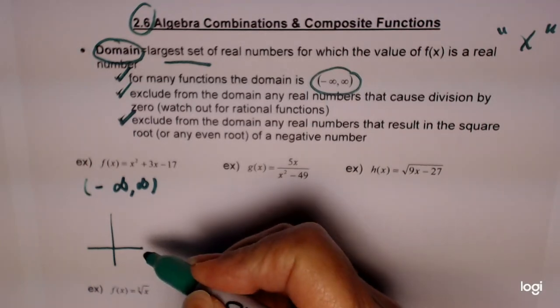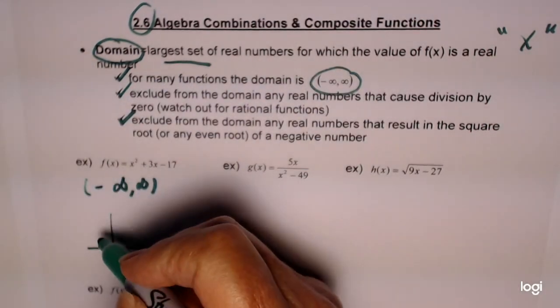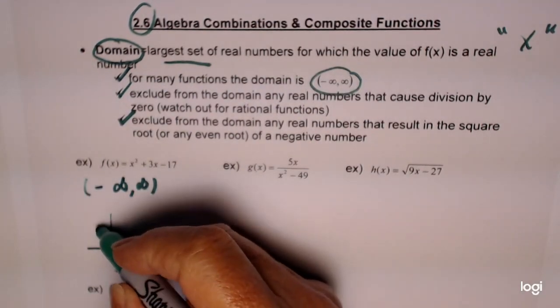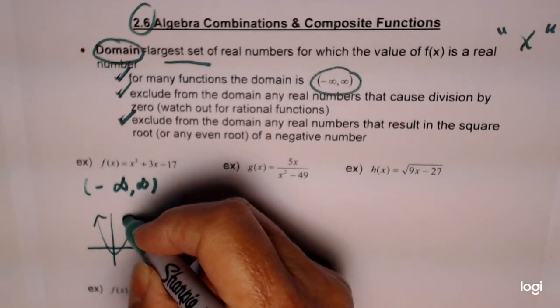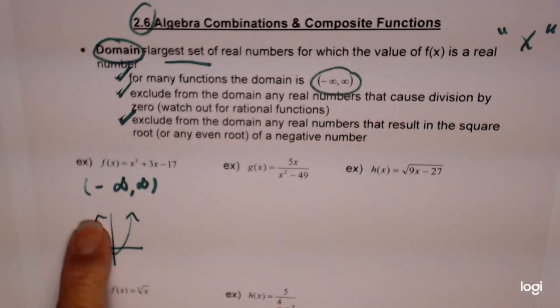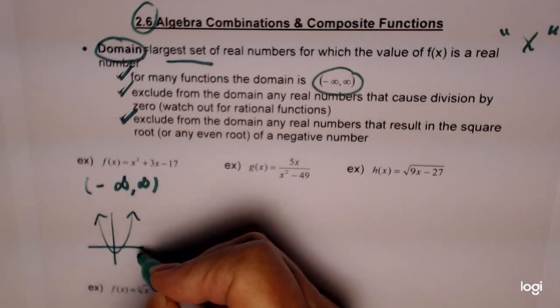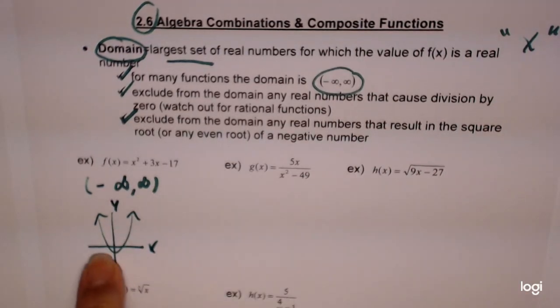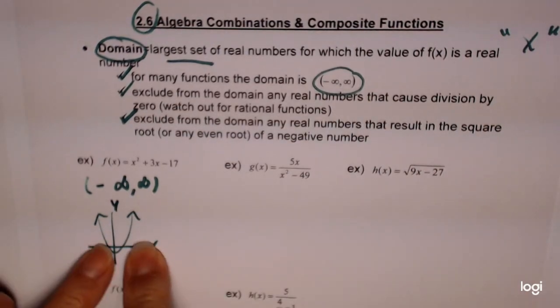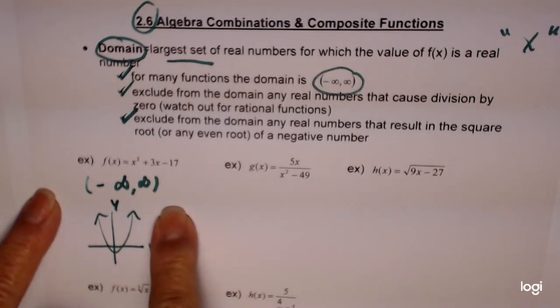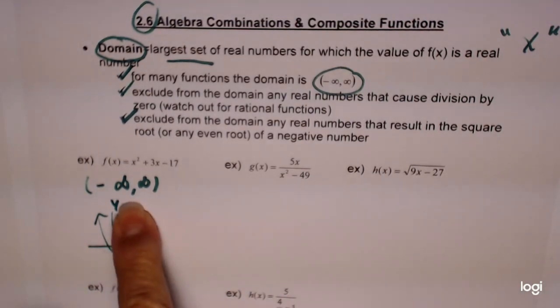If we look at this, x squared plus 3x minus 17, we might remember that this is going to be a parabola. I don't know how this is going to graph. I'm just going to roughly graph it, something like this. I'm just sketching in a parabola here. But you could see from the graph our x goes to negative infinity and positive infinity. Nothing to exclude, and that would be our domain.